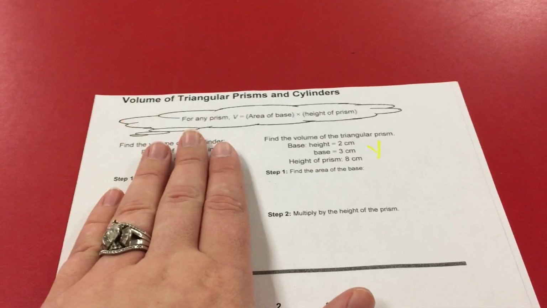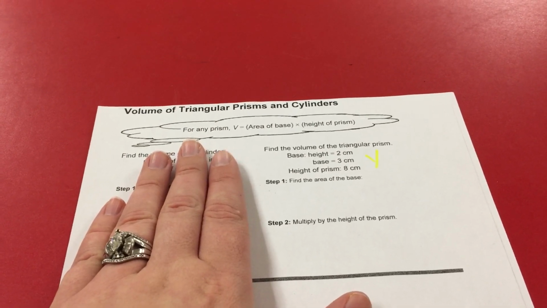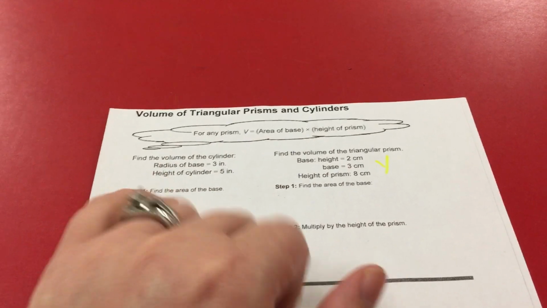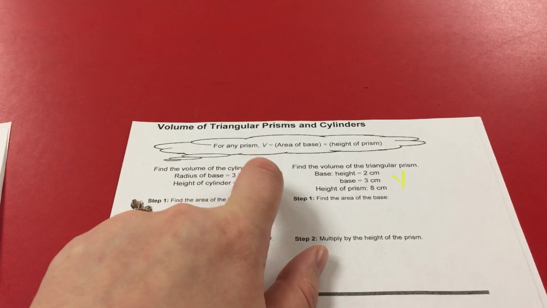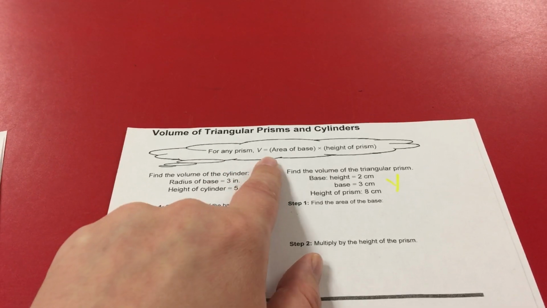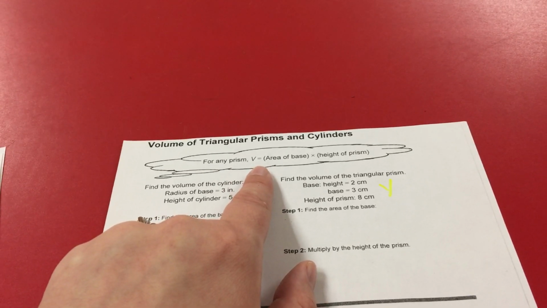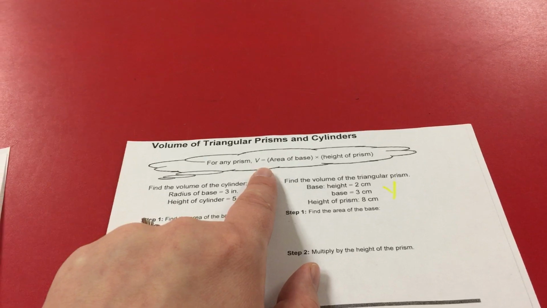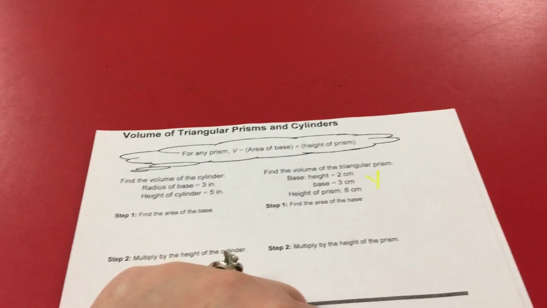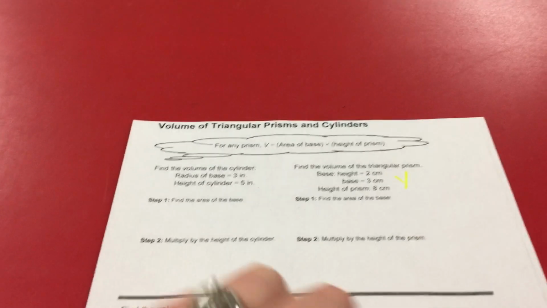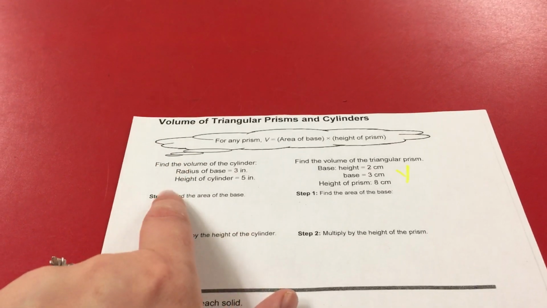Volume of cylinders is going to be a little bit different, but not really that much different once you get into it. It's still going to be pretty much the area of the base, but remember, the base of a cylinder is a circle. We still call it area, but it's going to use pi, which makes it a little different. So why don't we jump right into it. We're starting with the cylinder today.